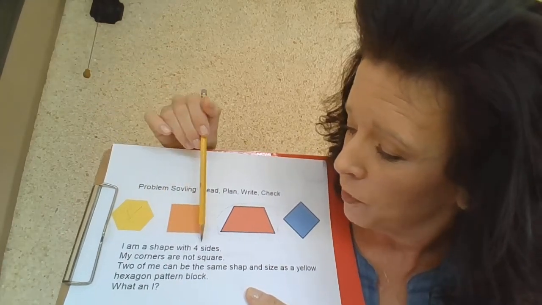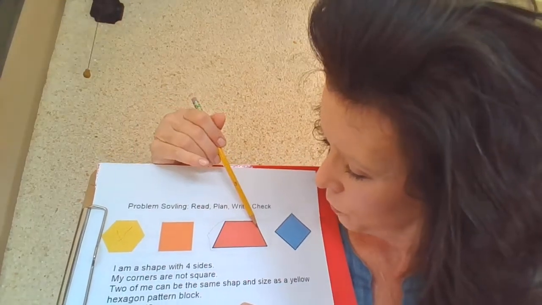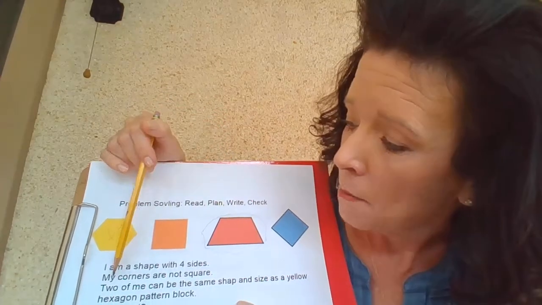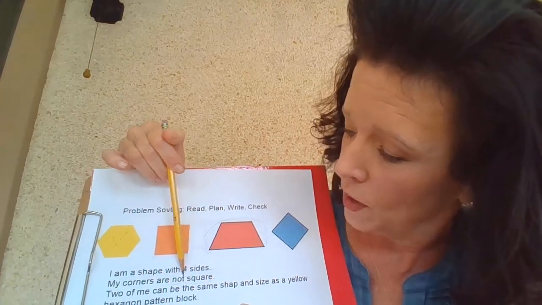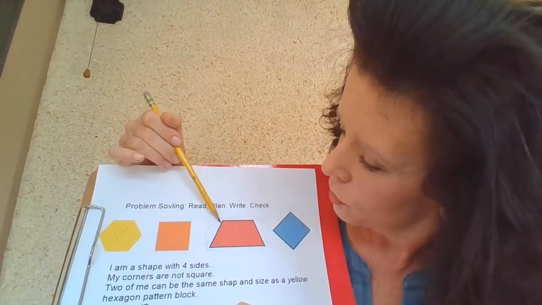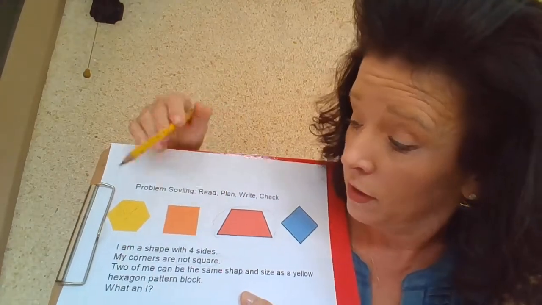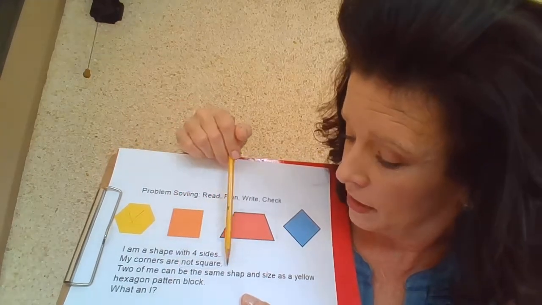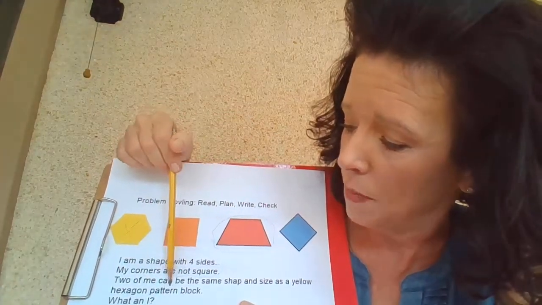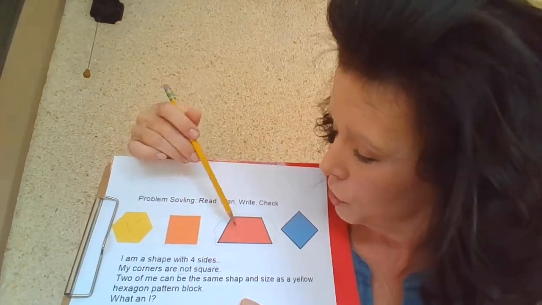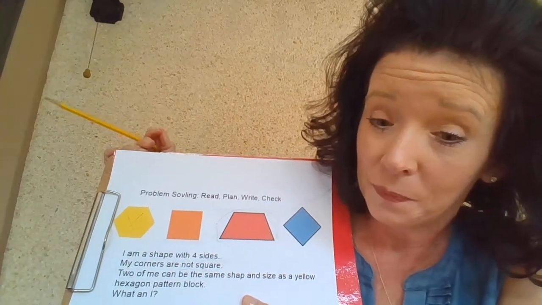So I'm a shape with four sides. Here's his four sides. 1, 2, 3, 4. My corners are not square. None of the corners are square corners. They make triangles when you close them off. And two of me can make the same shape and size as a yellow hexagon pattern block. So when you put two of the trapezoids together, you make a hexagon.